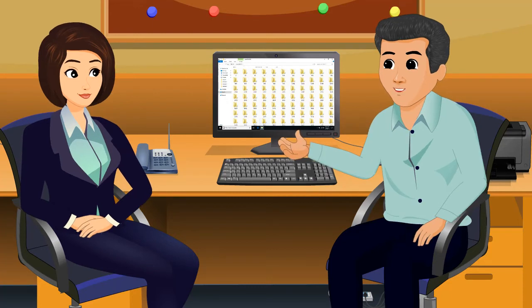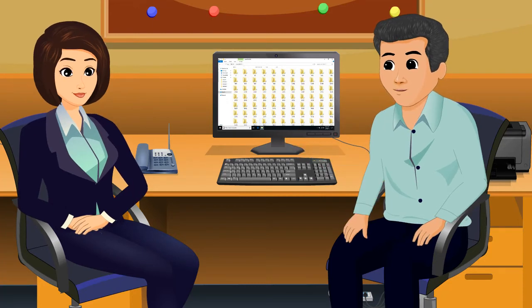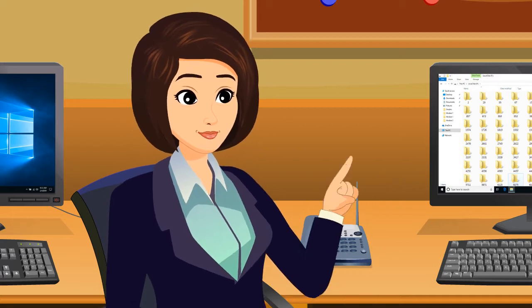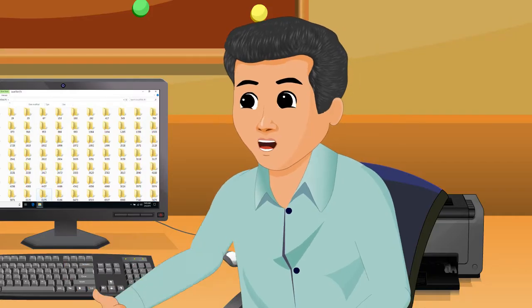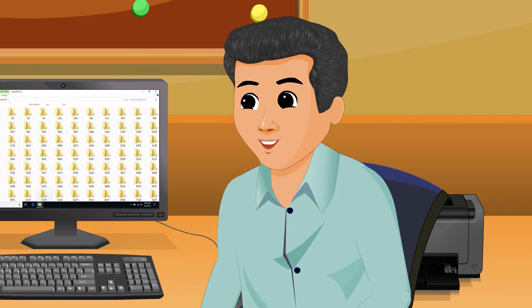What about the third factor called integrity, Nandita ma'am? Now Rajesh, integrity in information security systems is all about data safeguarding. Just how can we safeguard the integrity of our information?